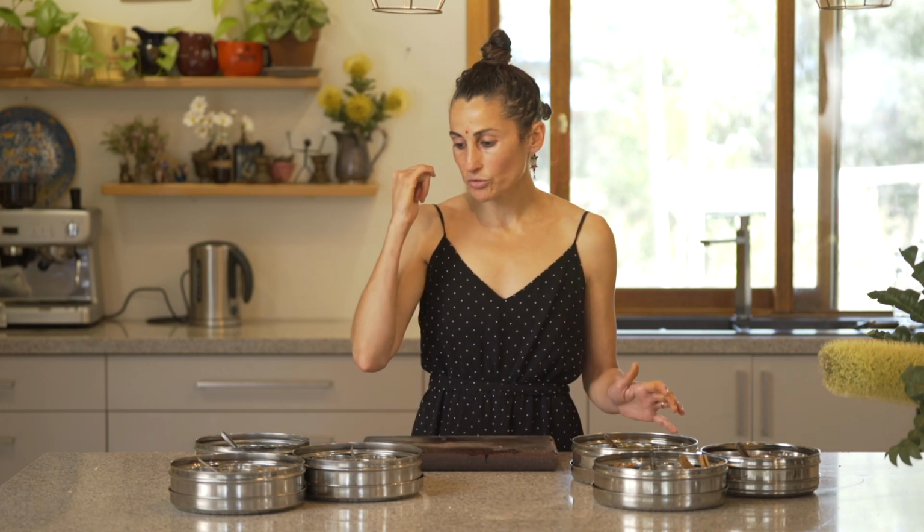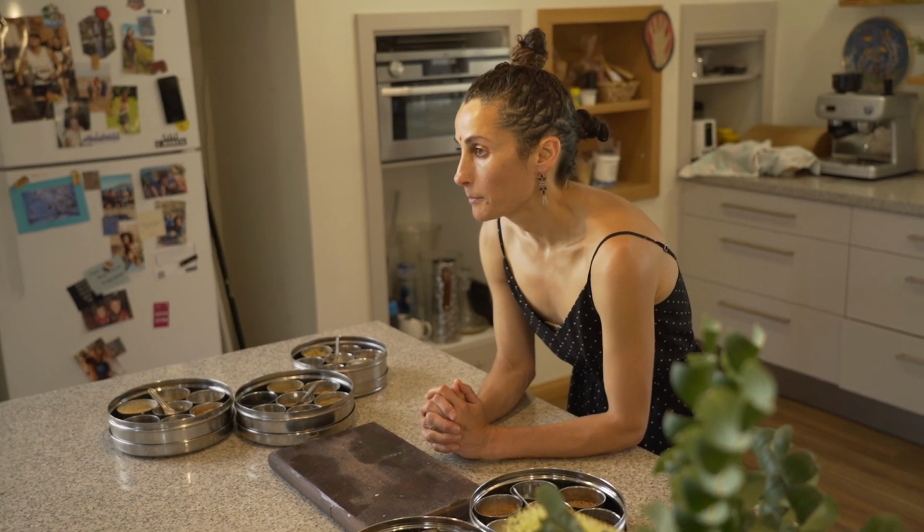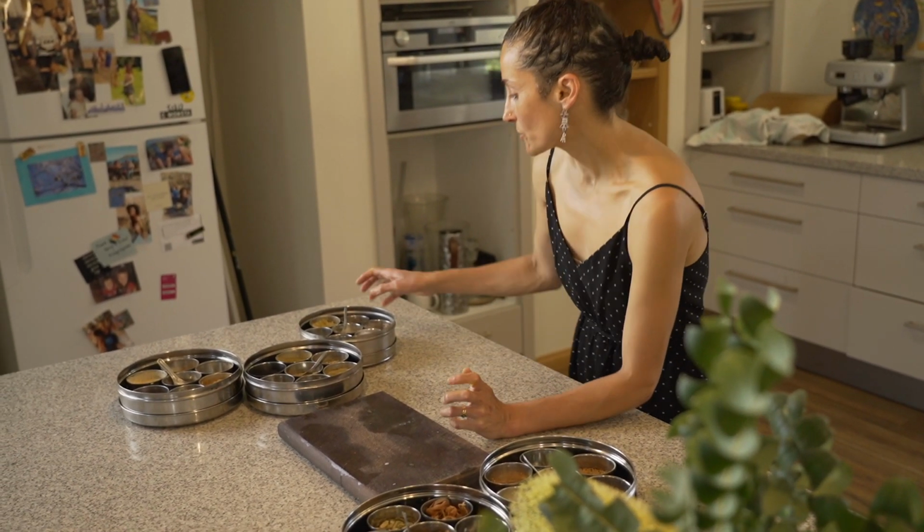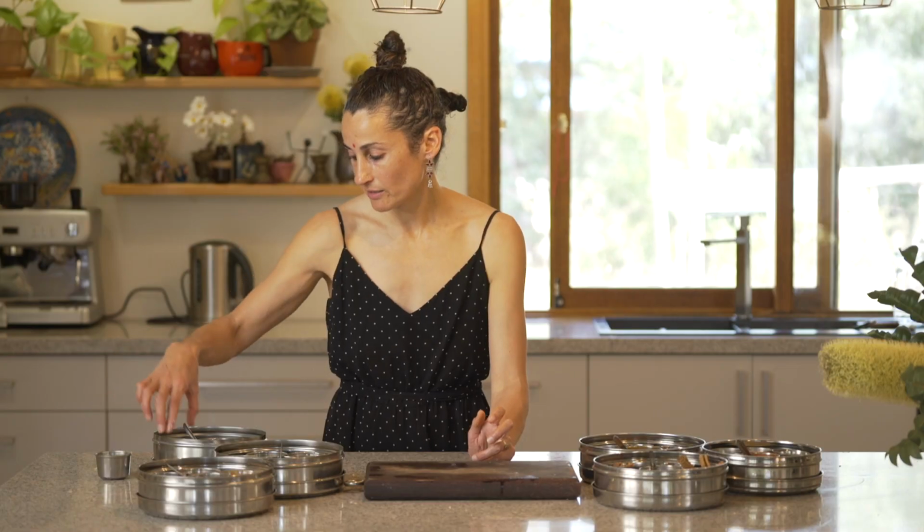I wanted to do a little piece on ways that you can use visual cues to construct spice blends. I've talked a lot about taste before, but I want to talk a little bit more about the visual indicators, because they tell you an enormous amount. Okay, so what we're looking at here, I'll take these out.